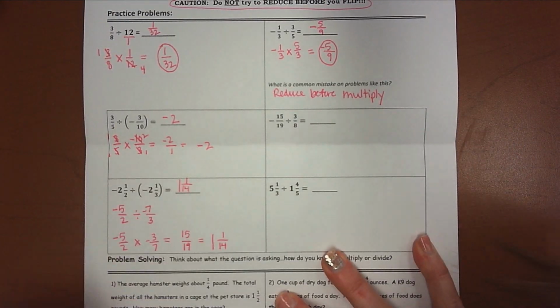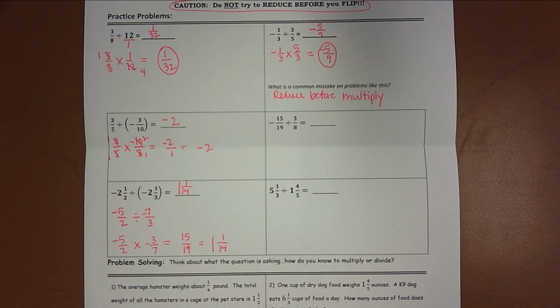At this point in time, I would challenge you to try these next two before you watch the last video, and then once you watch the video, you can see if you got them correct or not.